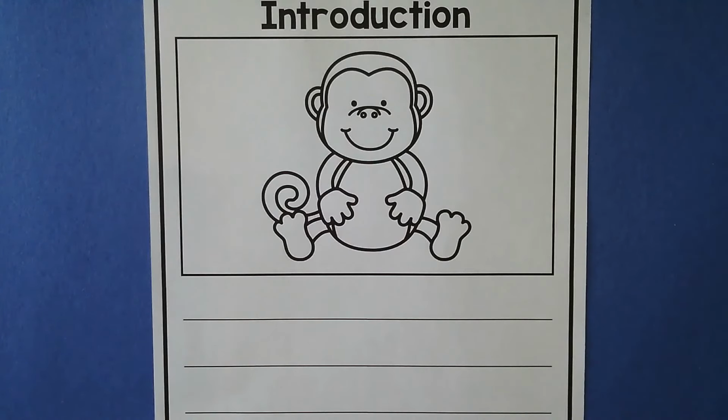Today we learned that the first part of an informational writing is called the introduction. The introduction introduces the topic to the readers by hooking their attention. We can hook the reader's attention by beginning with a sound, asking a question, telling an interesting or surprising fact, or showing excitement. For my informational writing, I'm going to write a book all about monkeys.